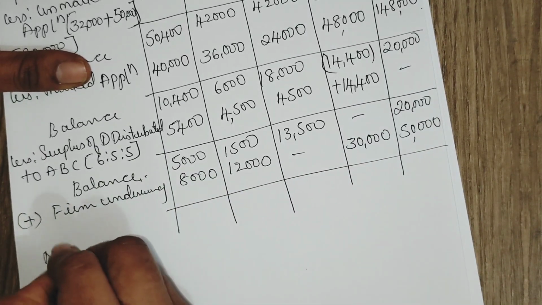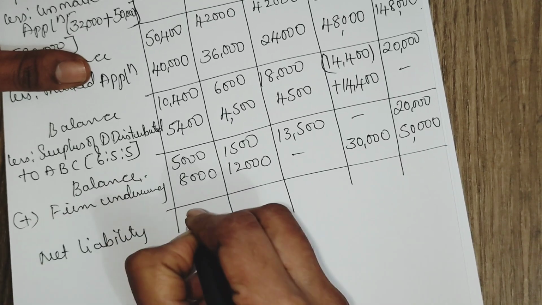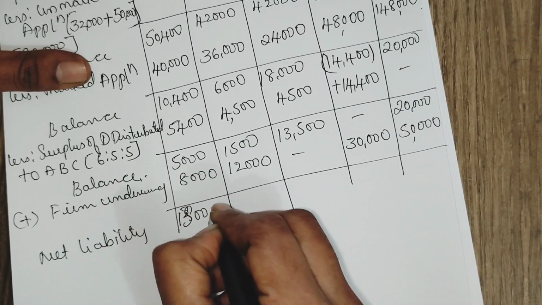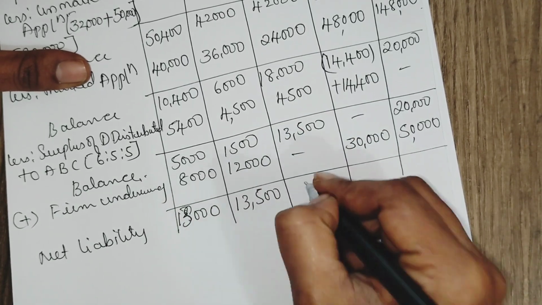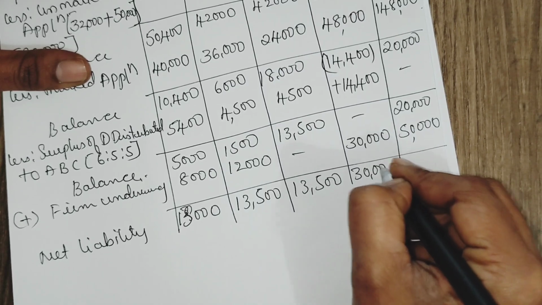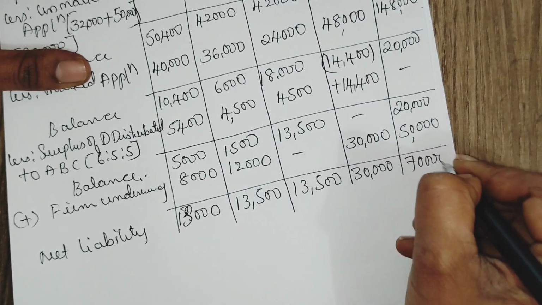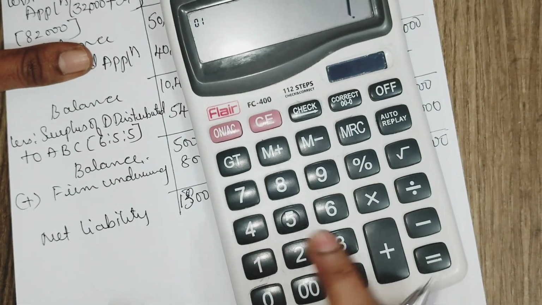Total, that is net liability: 8 plus 5, 13,000, 12 plus 1,500, 13,500, 13,500, 30,000. Total is 70. Cross check.